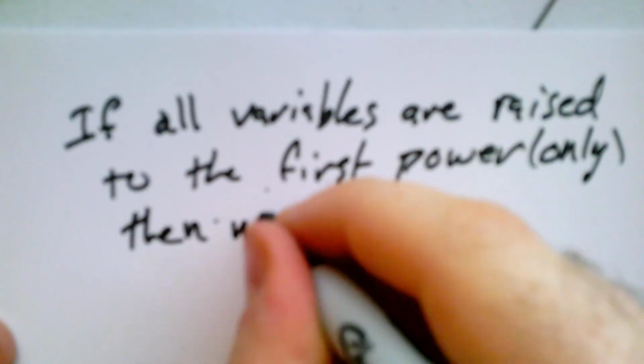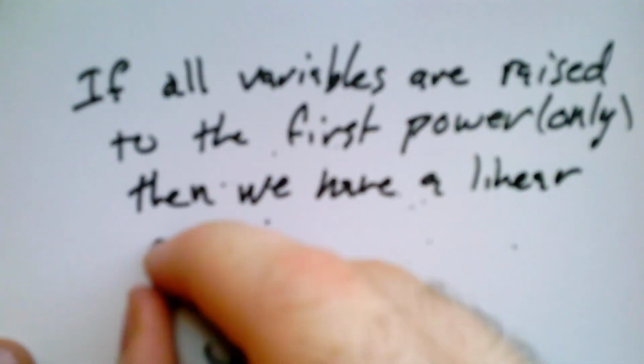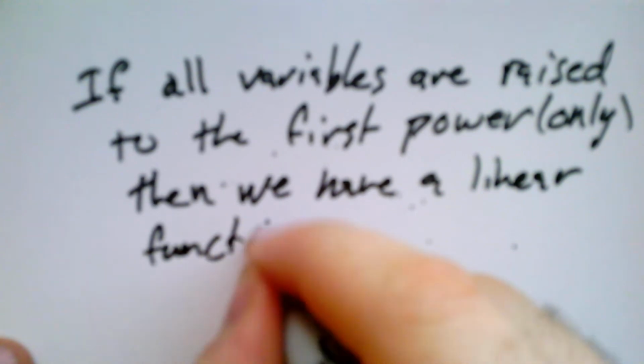Then we have a linear function of more than two variables, or however many variables we have.